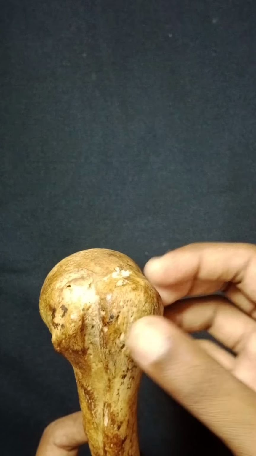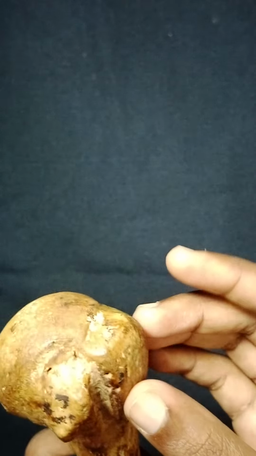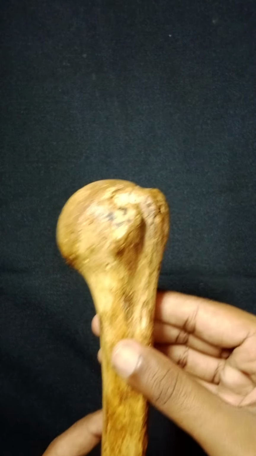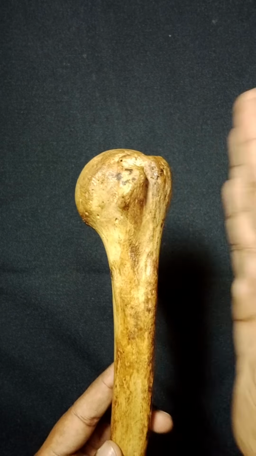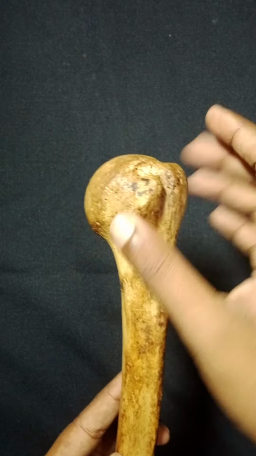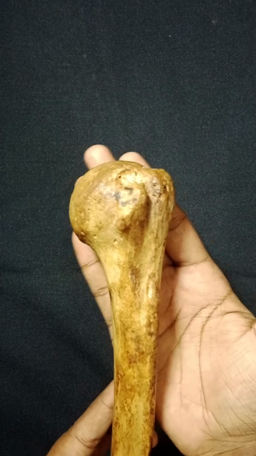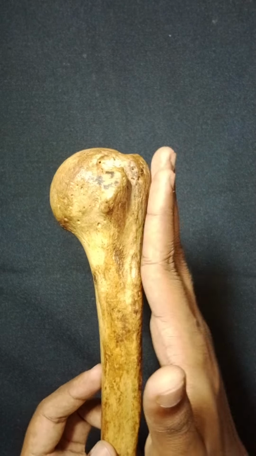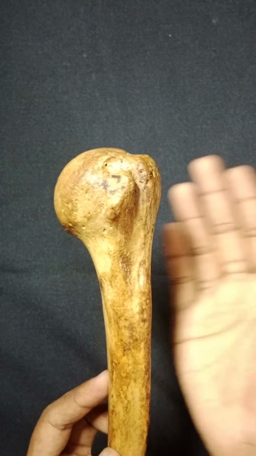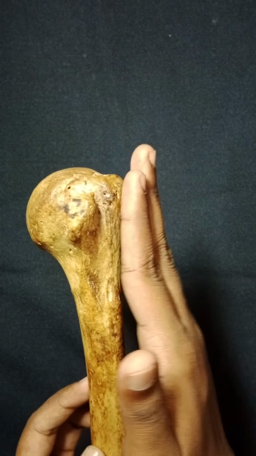And the greater tubercle is this one. It is mainly facing the lateral aspect. If this bone is held like this, this portion is the anterior part, this portion is the lateral, and the head always faces medially, so that will be the medial part and the back portion will be the posterior part. So it is anterior, lateral, medial and posterior. So we can see that the greater tubercle is facing laterally.